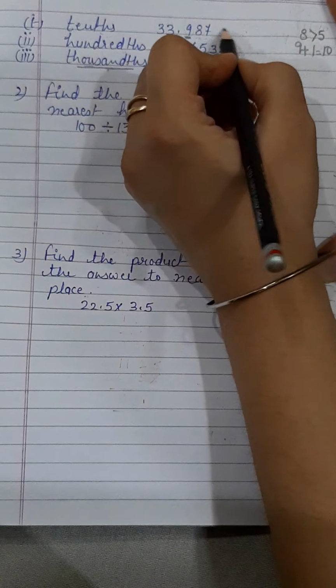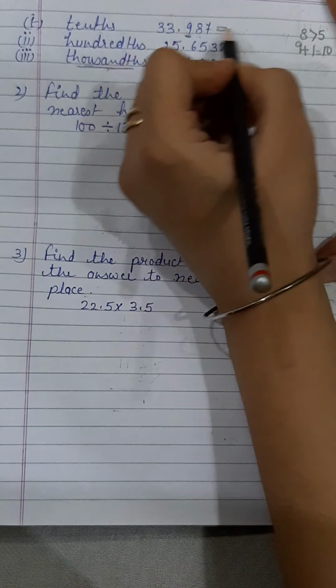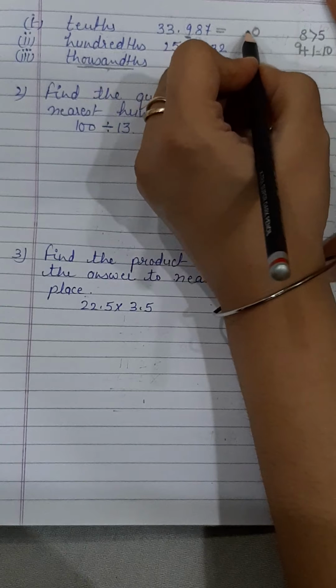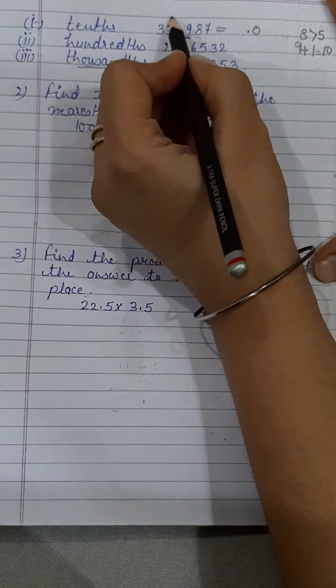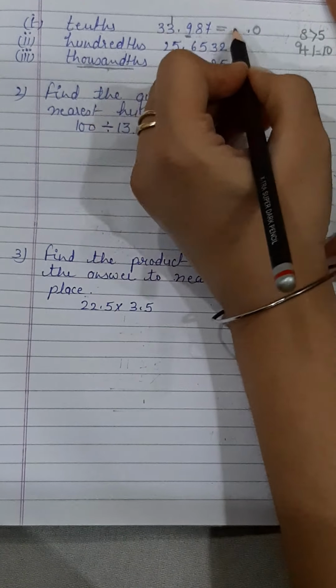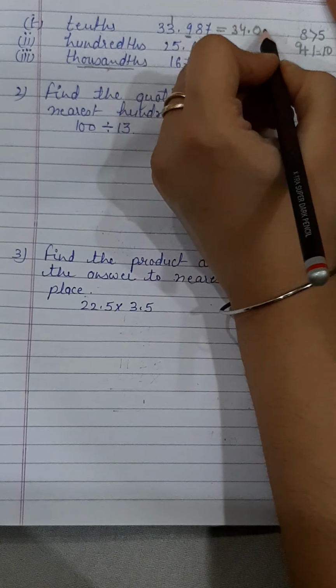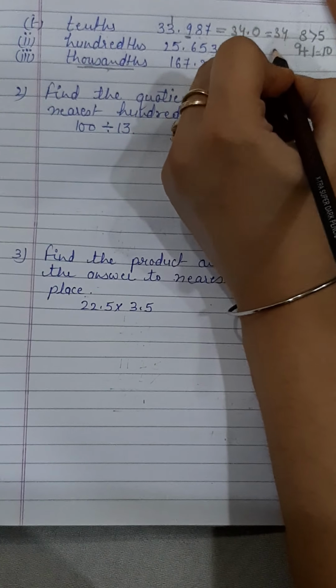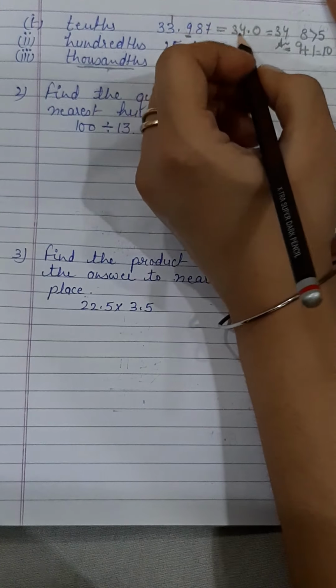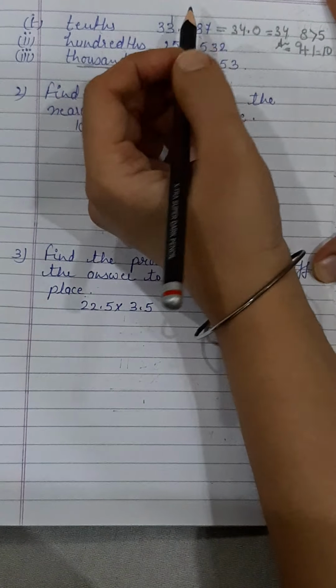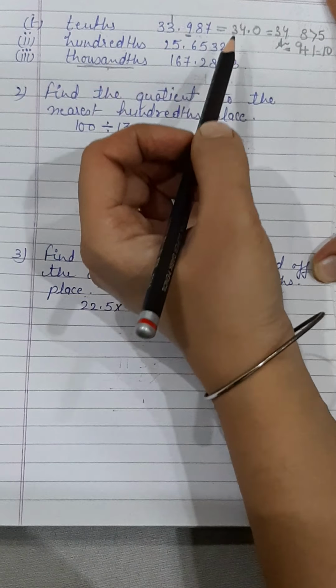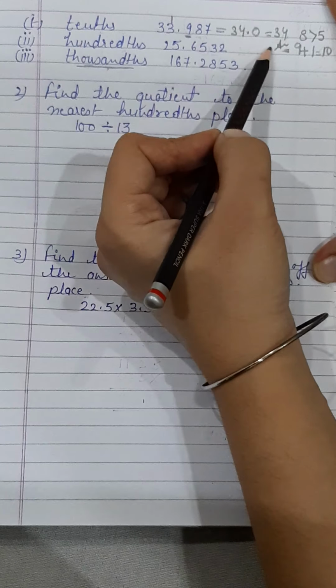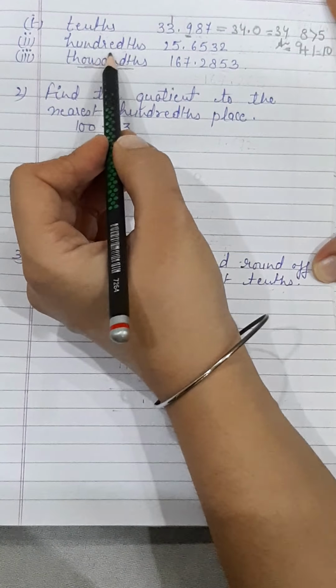Clear? So what will you write? This 9 becomes 10. So the 0 of 10 you will write. Then put the decimal and 1 carry, and it becomes 34. So your answer will be 34 only, because we will not write the remaining digits to the right of the rounding place. Clear?